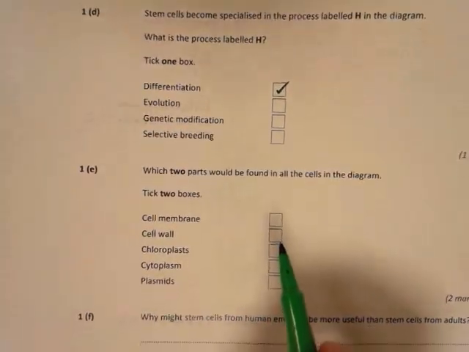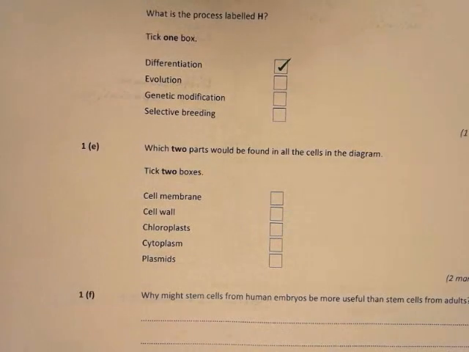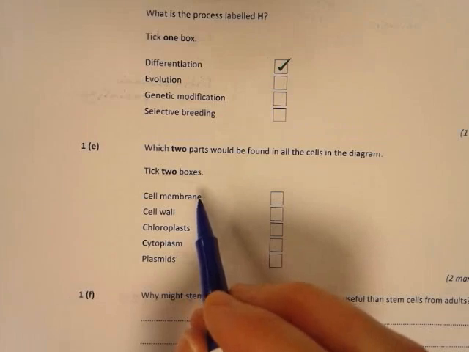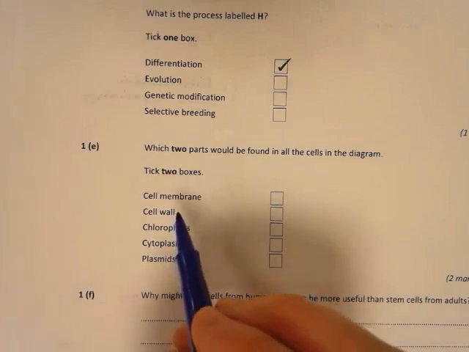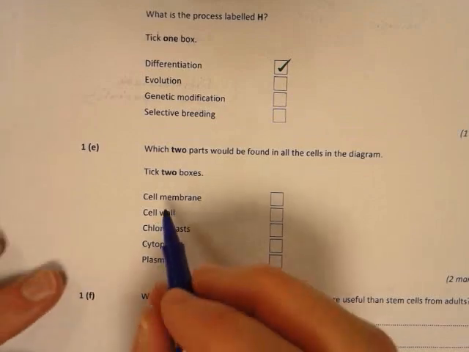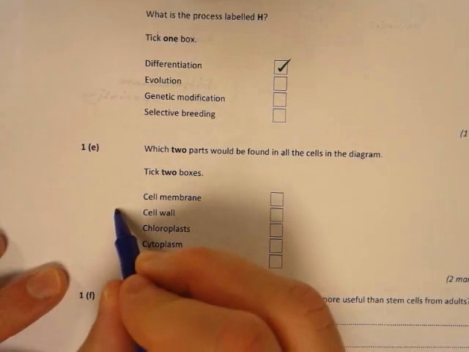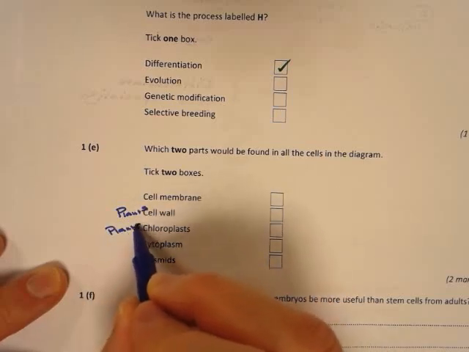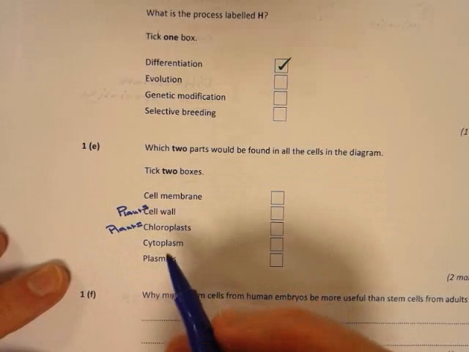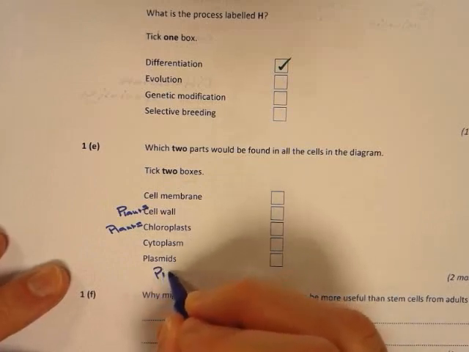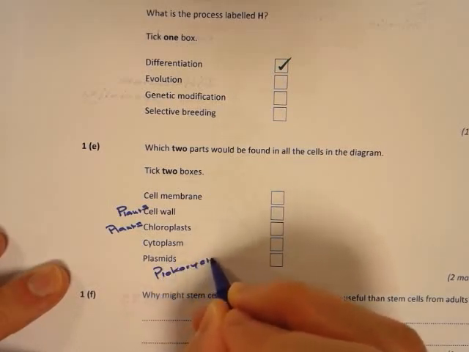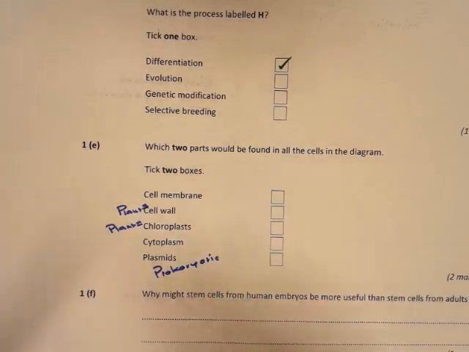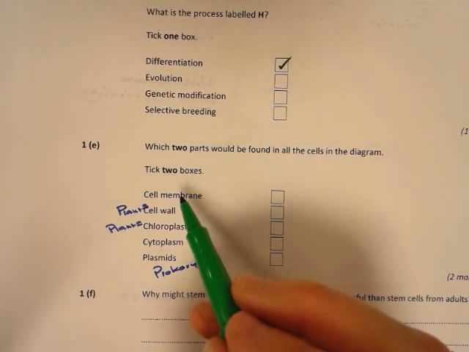Which 2 parts will be found in all cells in the diagram? Okay, so let's go through them one by one. Cell membrane, we know that's in every kind of eukaryotic cell. It's in animal cells, in plant cells, fungi cells and protist cells. Cell wall, now you should recognise that these are only found in plants. Same with chloroplasts, because plants obviously need to carry out photosynthesis. Plasmids are actually found in prokaryotic cells. Prokaryotic cells are the kinds of cells that make bacteria, and that means the 2 we're left with here.